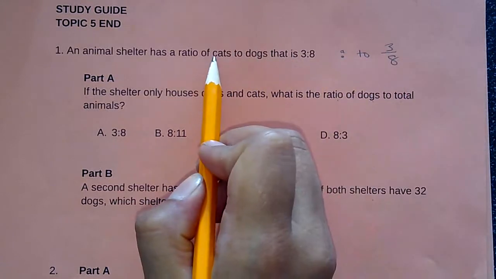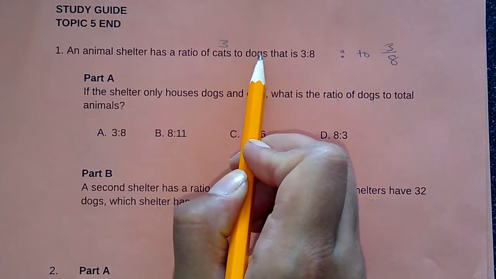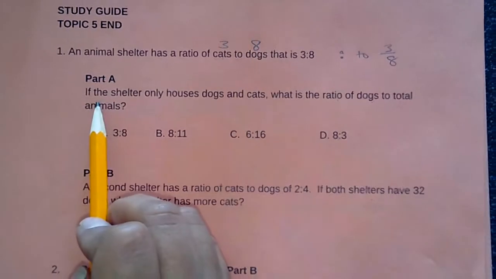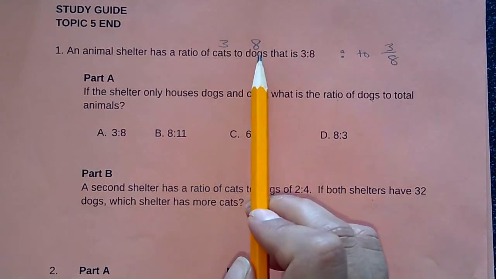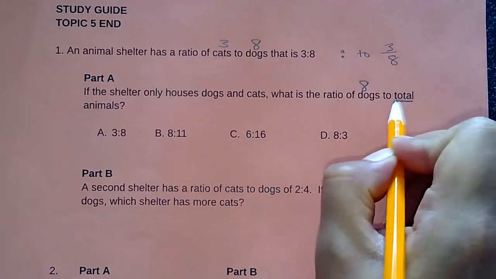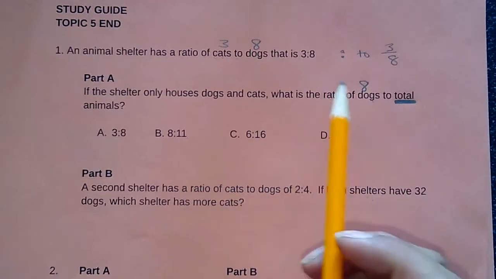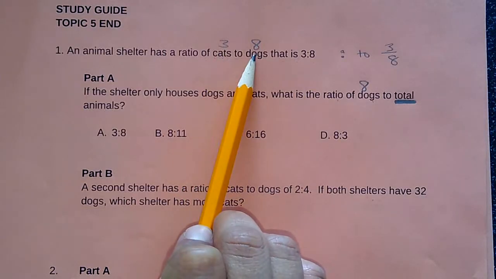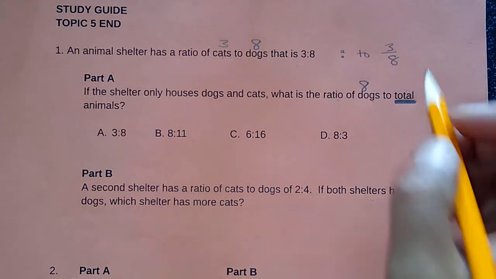So here, cats is 3 because it's first, cats to dogs, 3 to 8. What is the ratio of dogs to total? So we know the dogs are 8 to total. Total means that I have to add both cats and dogs. So 8 and 3 is 11.